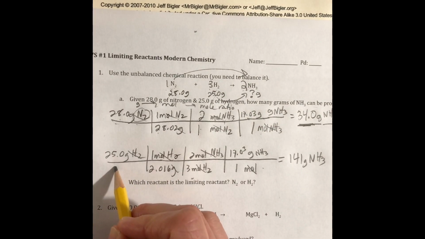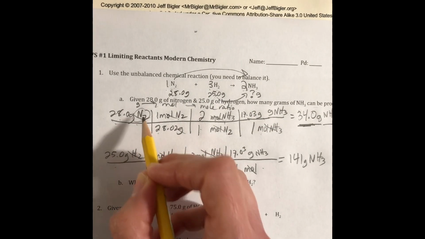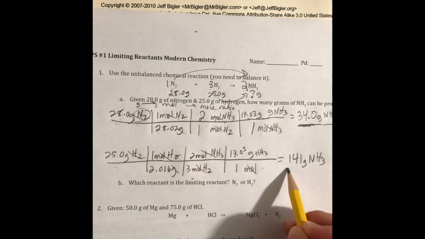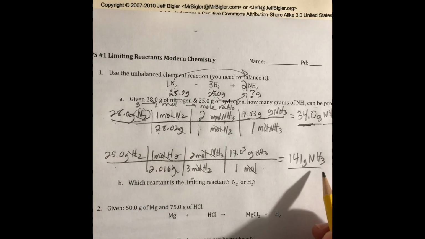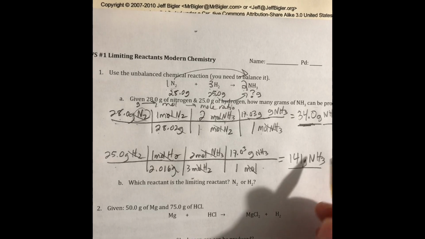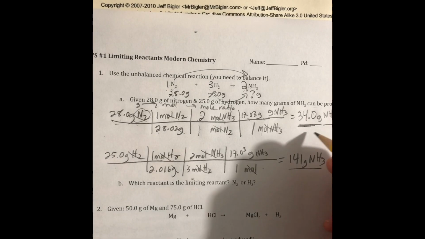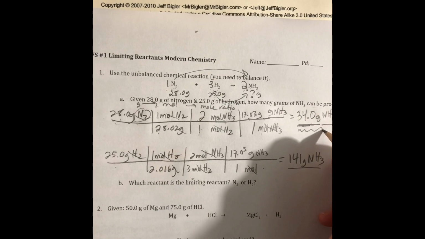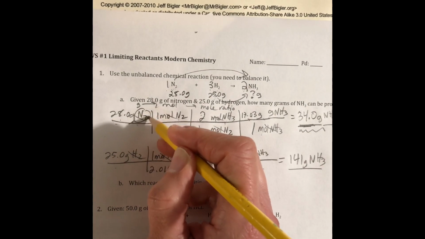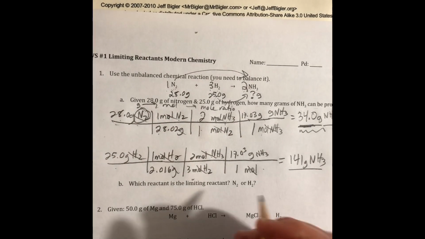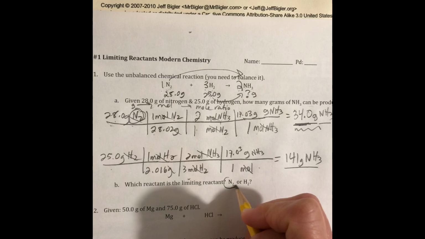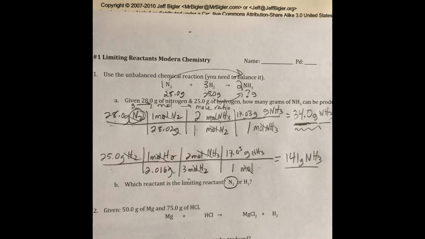And if I had 25 grams of hydrogen and an unlimited amount of that, I could produce 141 grams of NH3. So I look at these two numbers, and the smallest one is this number. That tells me that the reactant I have the least amount of is the limiting reactant. So nitrogen gas is the limiting reactant.